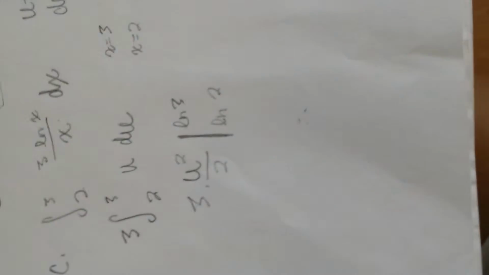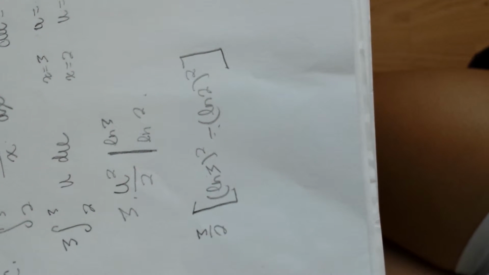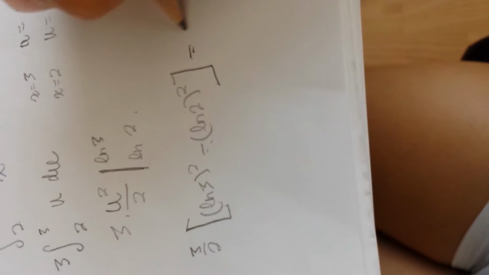Okay, so to simplify this, or to go on to the next step, you need to subtract your bottom bound from your top bound. So you have 3 over 2. Okay, and then you're going to make a big bracket, because you can just take out that 3 over 2. And then you're going to have ln 3 squared minus ln 2 squared. That's a fun equation. Okay, so that will be your final answer. If you want to simplify it down into an actual number, it's equal to 1.089. That's rounded. And then that's your final answer.